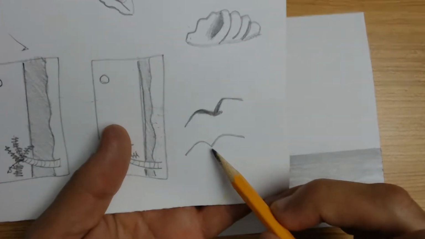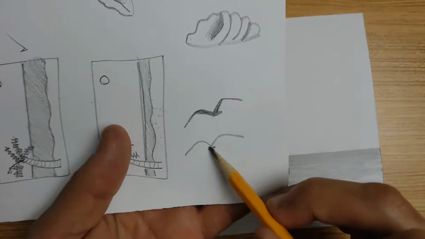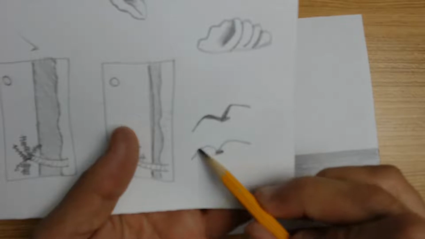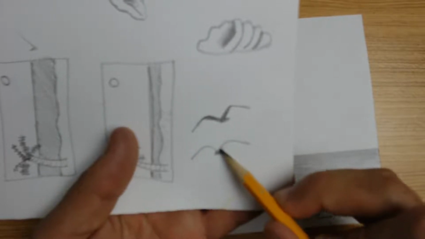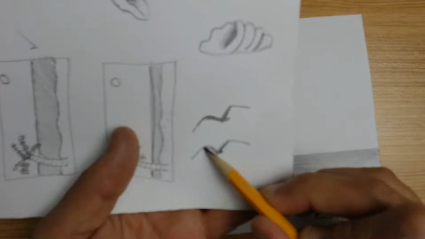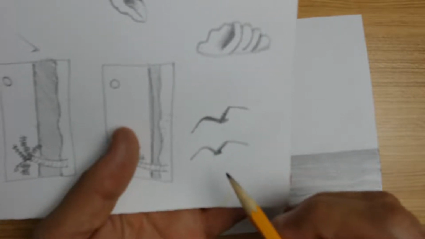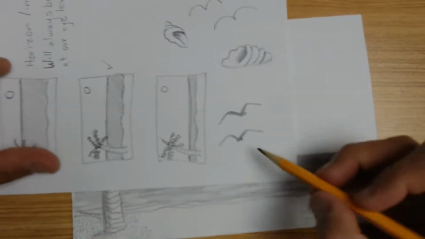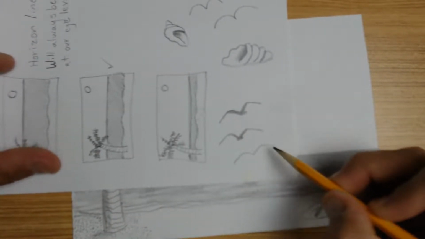The body is like a little bump here. And then these are the wings, right? And one thickens here at the beginning. One here thickens at the beginning. Do it again.